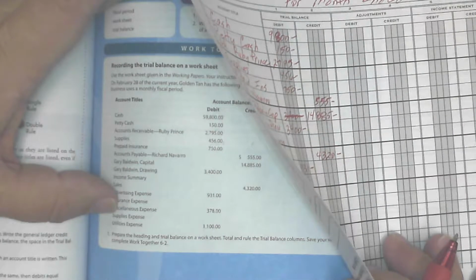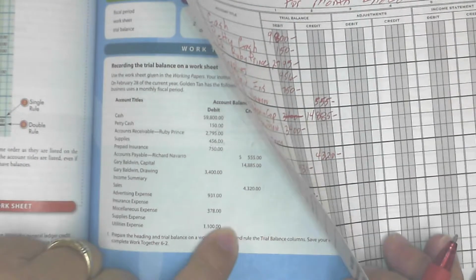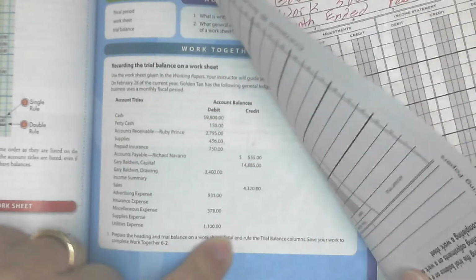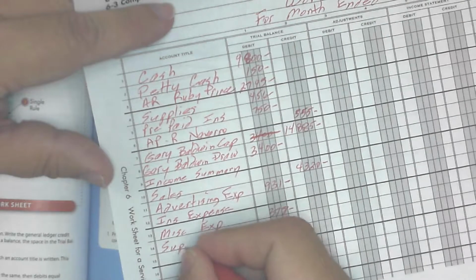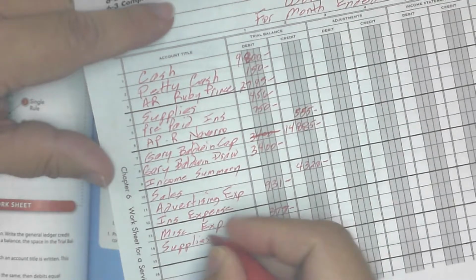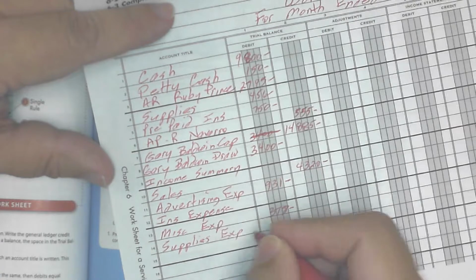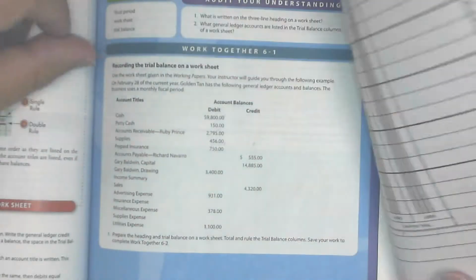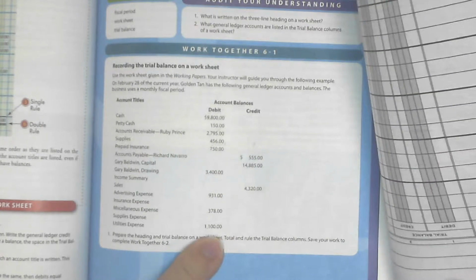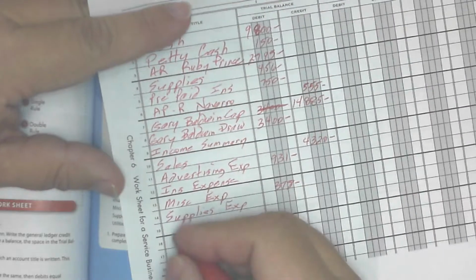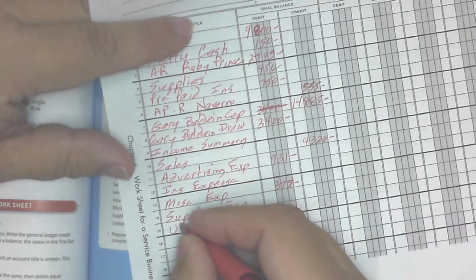Supplies expense, no numbers for that one, so we'll leave that one blank. We'll still add the line. Then our last one, utilities for 1,100 debit. Utilities expense.